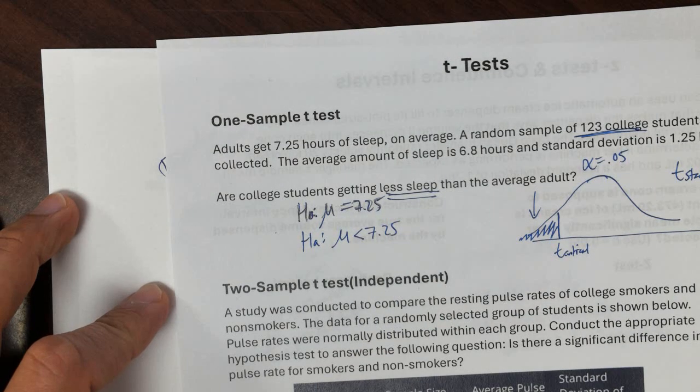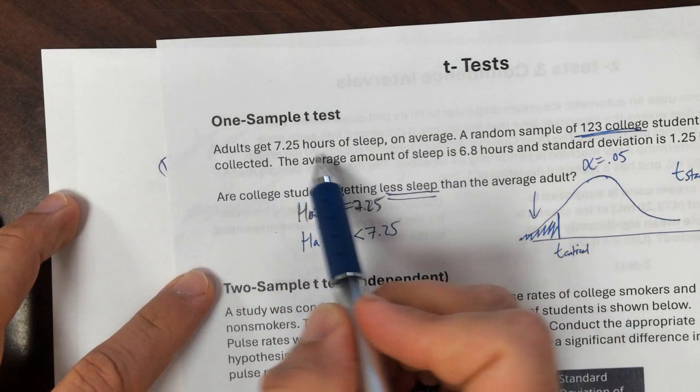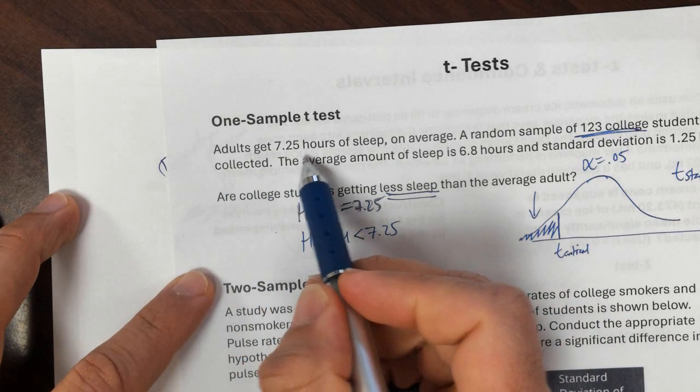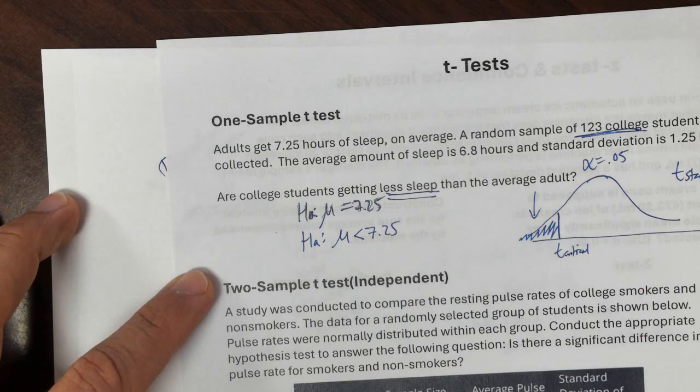And you want to say a sentence of that. When you're writing your conclusion, you're going to want to say the true average amount of sleep that the adults get is actually less than 7.25, because we're trying to infer on a population.